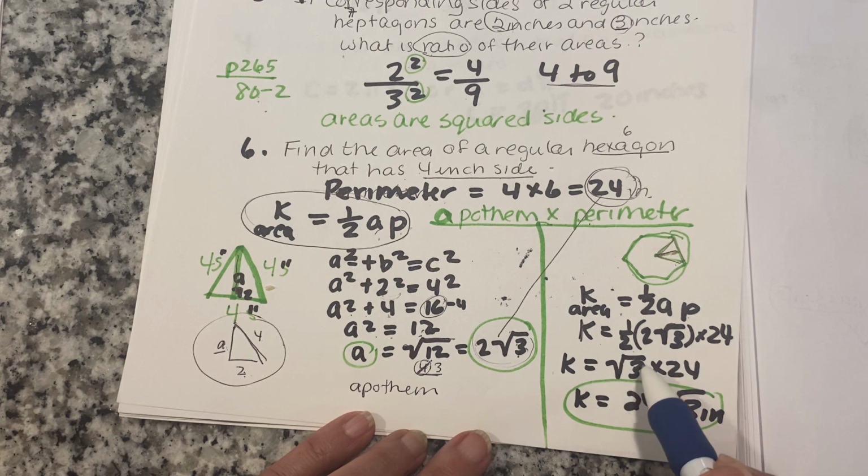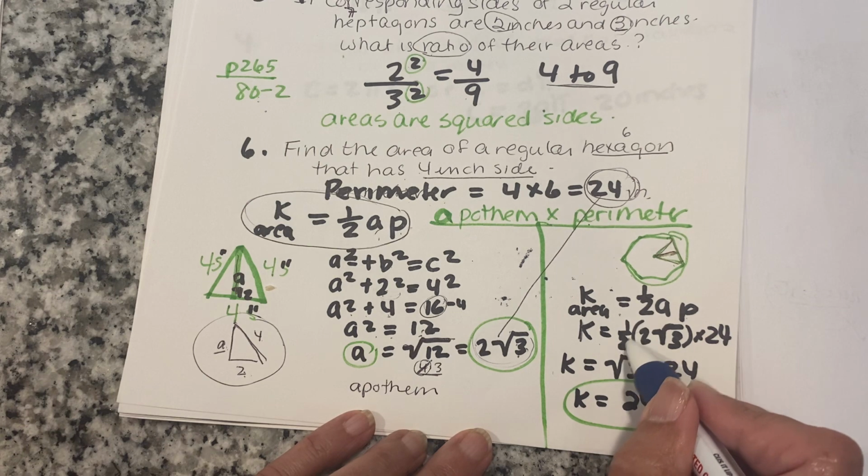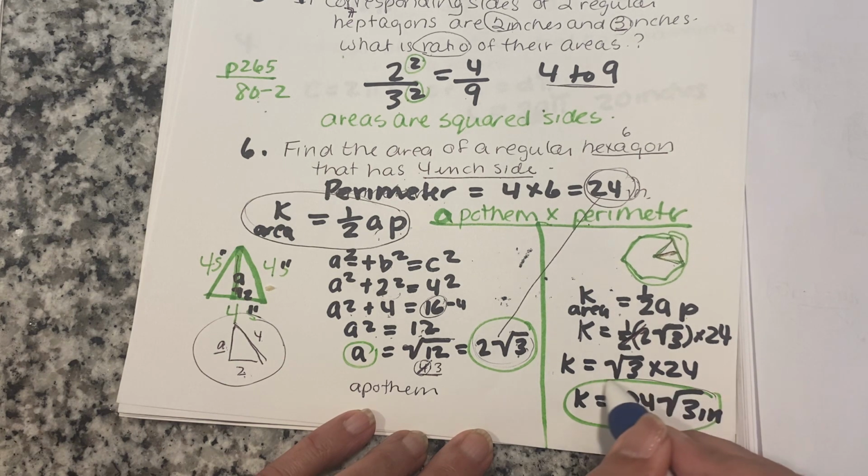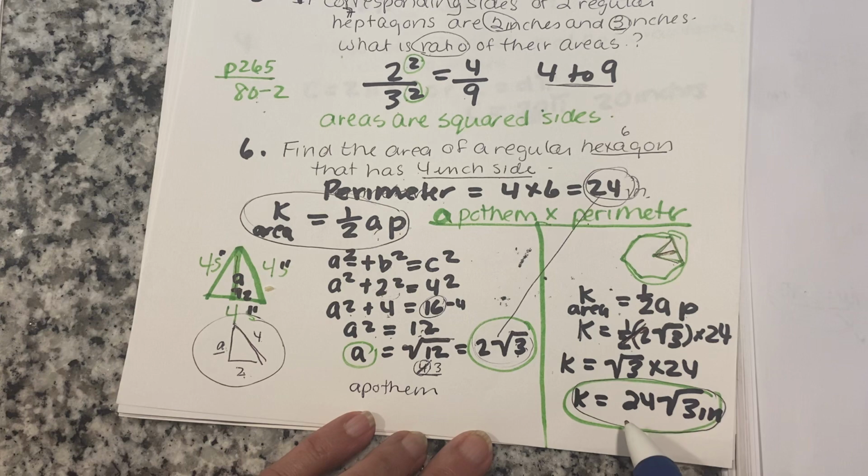So we have 1/2 times 2, we get rid of this here now. Right there, we got rid of that. So now we have the square root of 3 times 24. So it remains 24 times the square root of 3, and that is going to be our answer.